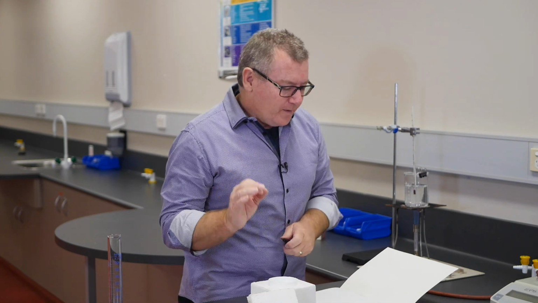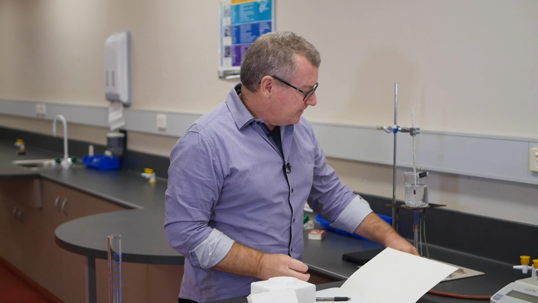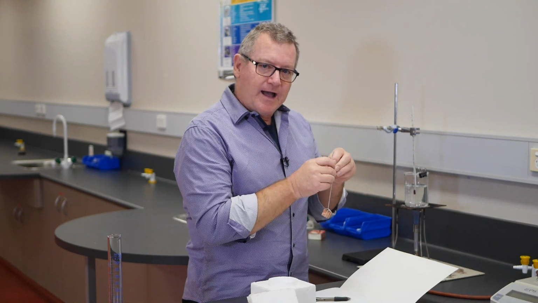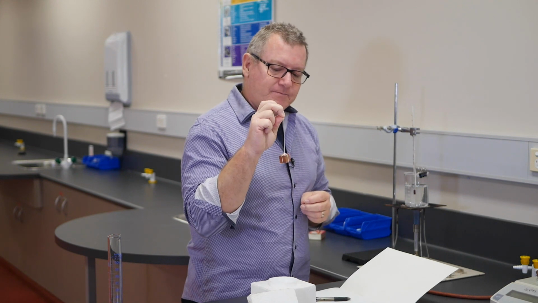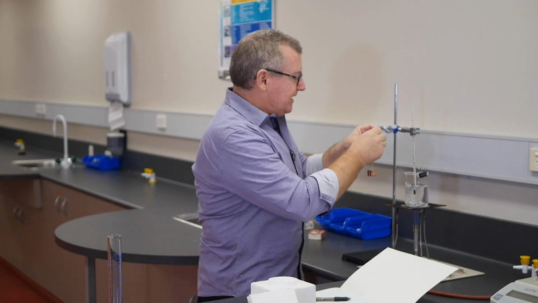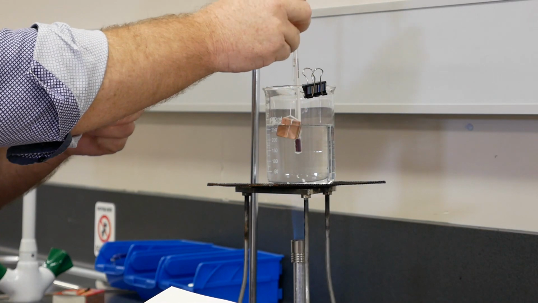So what we're going to do is heat our sample of metal to a known temperature. So in this case, I've got my lump of copper. I'm going to submerge it in some water that will shortly be boiling.